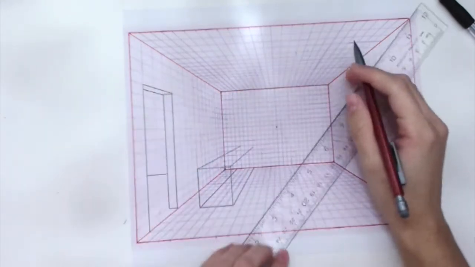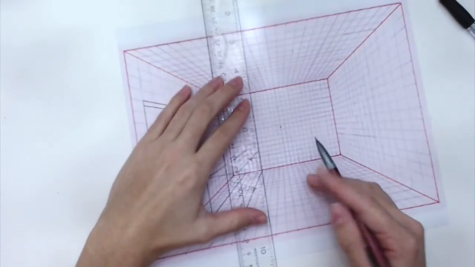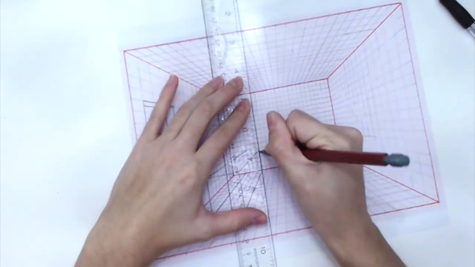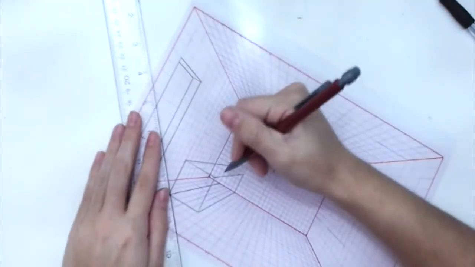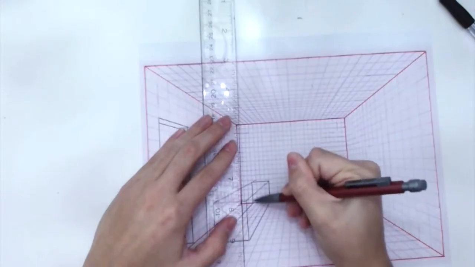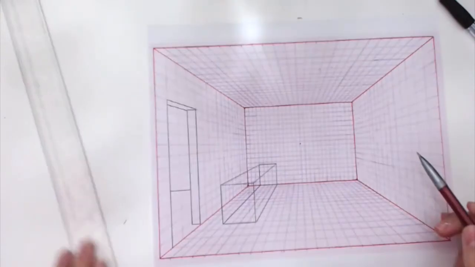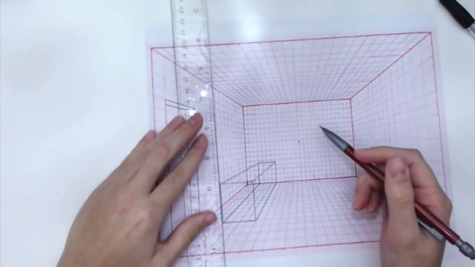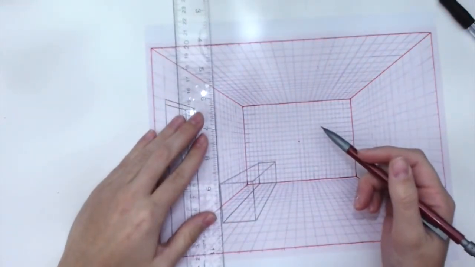Now, as always, when we are drawing a cube in one-point perspective, draw the smaller square inside of those orthogonals that you just drew. You want to leave all of these lines if your display case is made of glass, it's transparent.